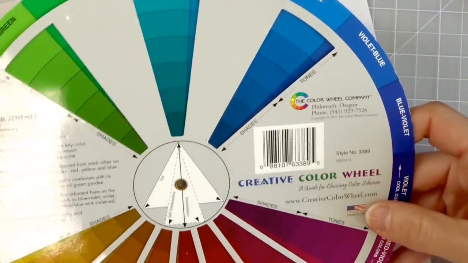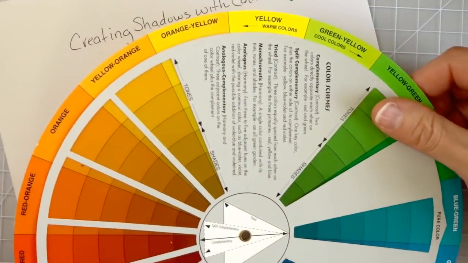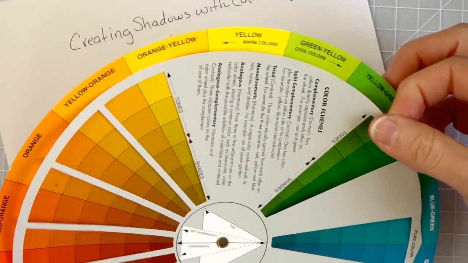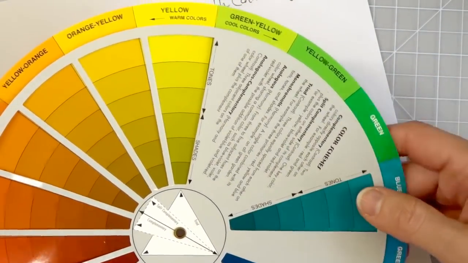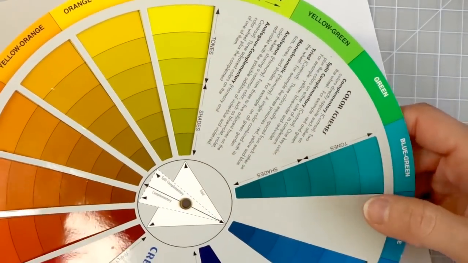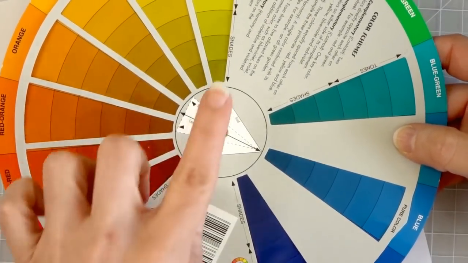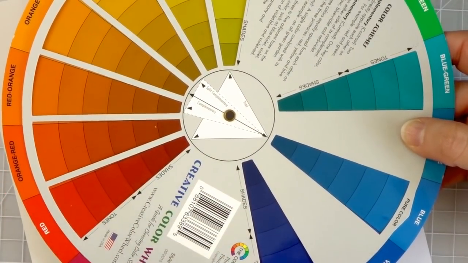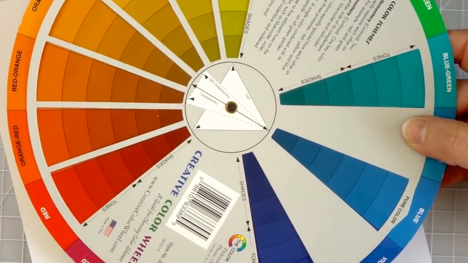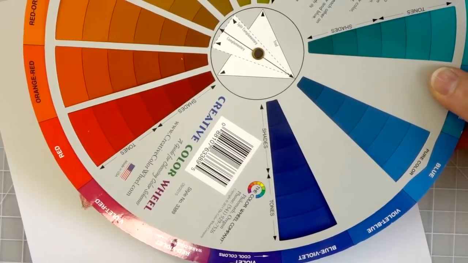Let's come back to our color wheel, and we are going to do one of the more difficult ones. So let's look again at our complementary colors, and I am looking at yellow, and we all know yellow is a very light color. And the complementary color, if we go right across the color wheel from yellow, we are going to end up at violet, and violet is a pretty dark color.